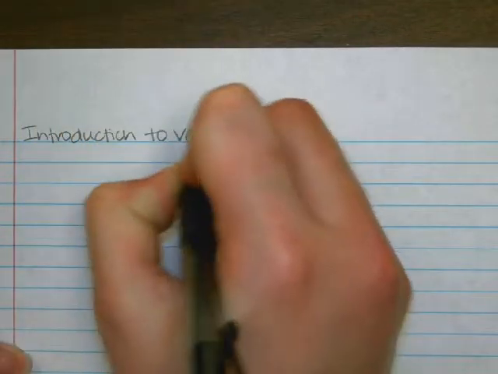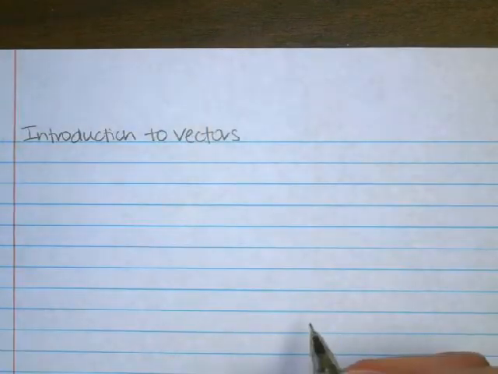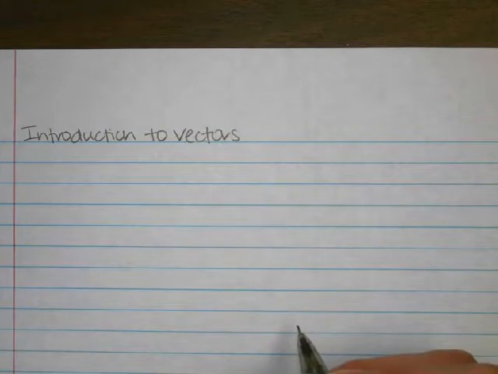All right, these notes are an introduction to vectors. So we're just going to talk about some of the basics of vectors, some of the beginning vocabulary, and start looking at how to find them and that sort of thing.